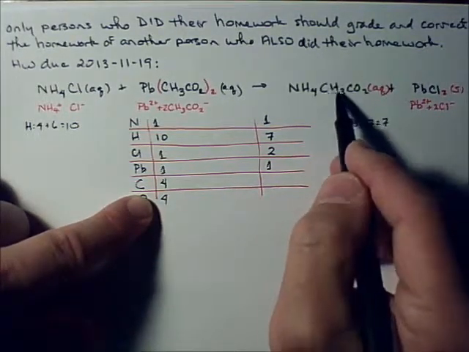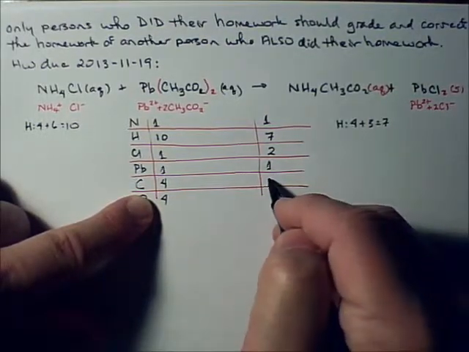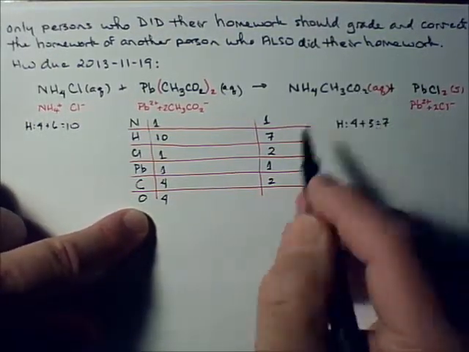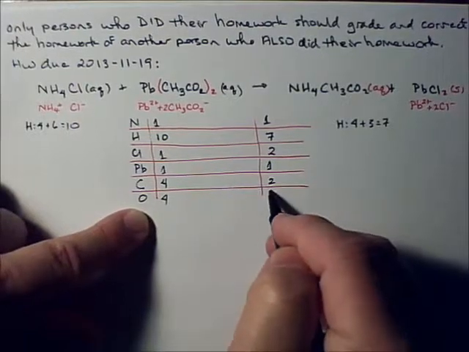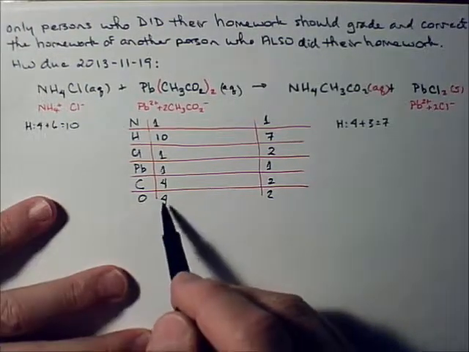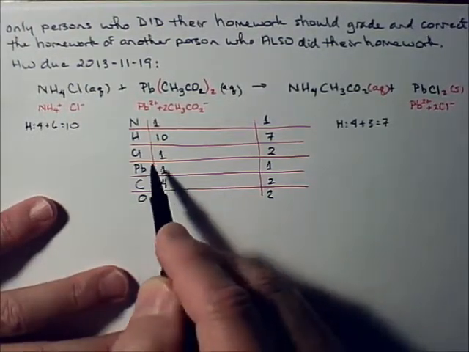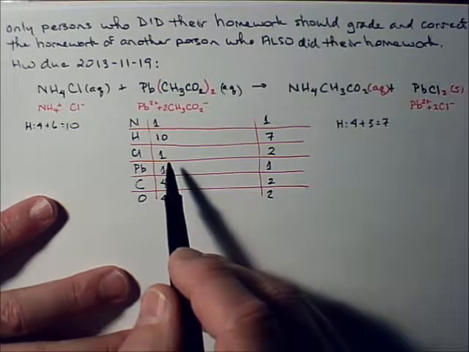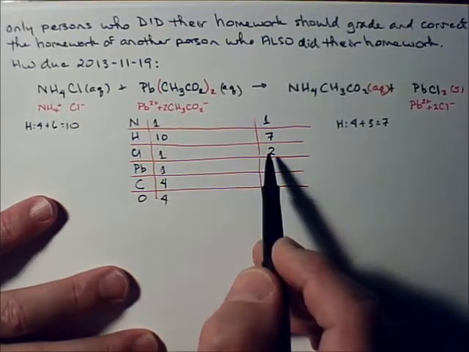I've got 2 carbons in the acetate formula. And I've got 2 oxygens in the acetate formula. Okay? Alright. So we're going to balance oxygen last, and we're going to balance hydrogen next to last. So I want to start with chlorine. That's a good place to start.